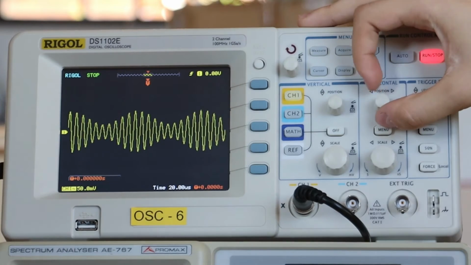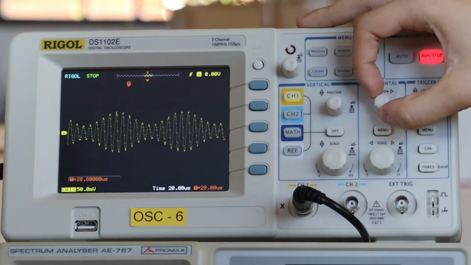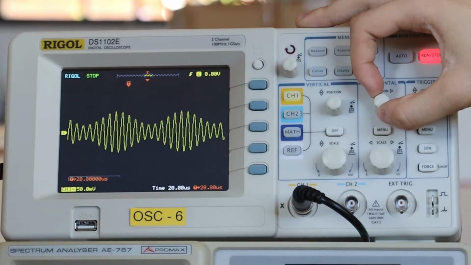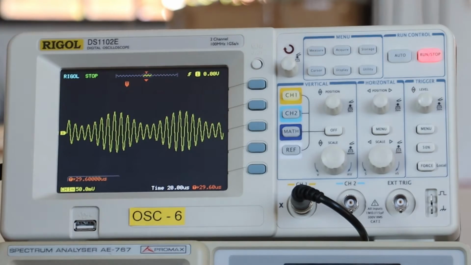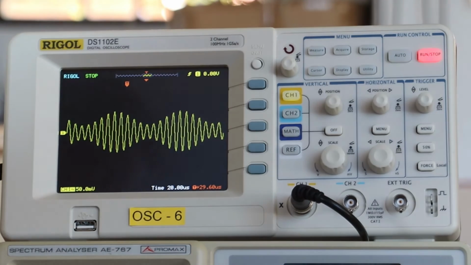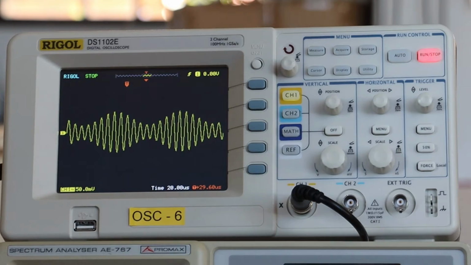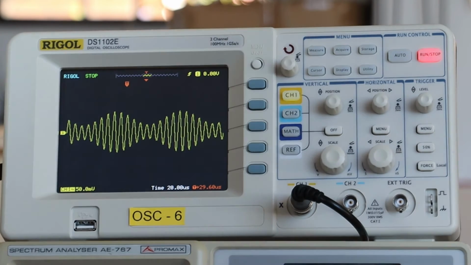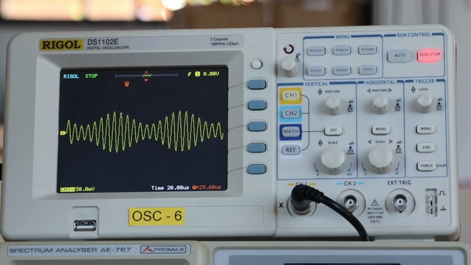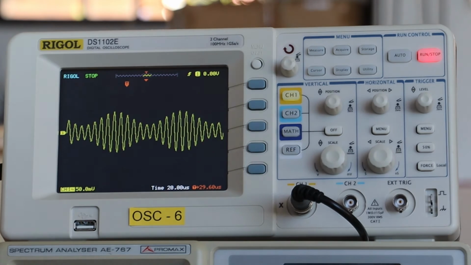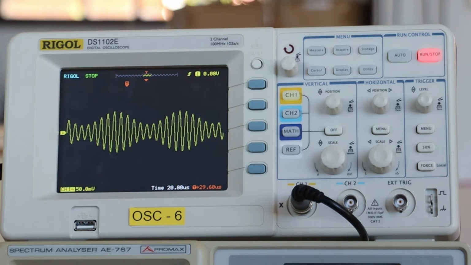The next step is to observe the minimum amplitude value on the screen by counting the squares. Knowing that 28 millivolts is the minimum value and the previous maximum value was 78 millivolts, we can use the formula to obtain the modulation index, which matches the parameter established previously at the wave generator.